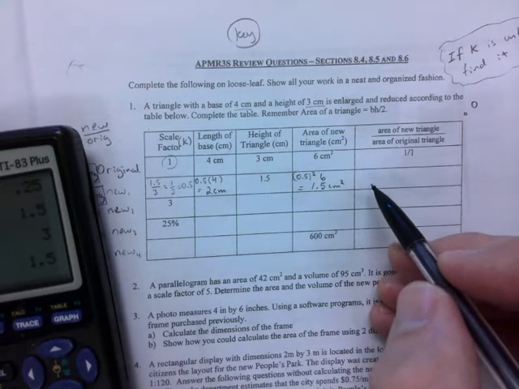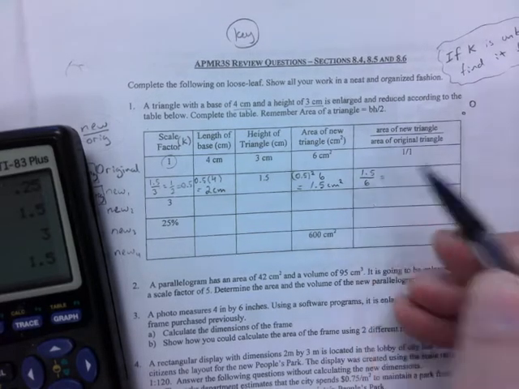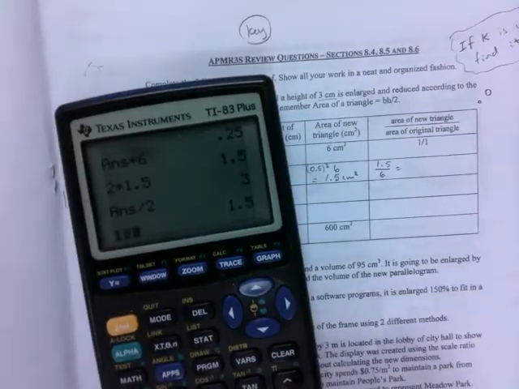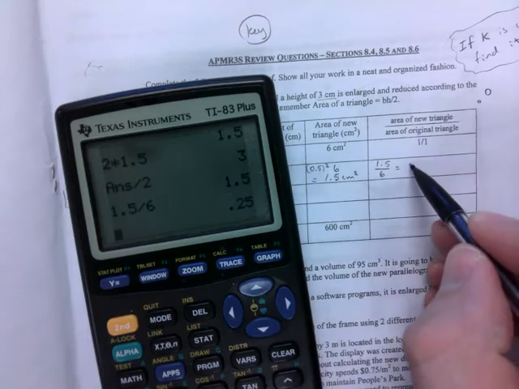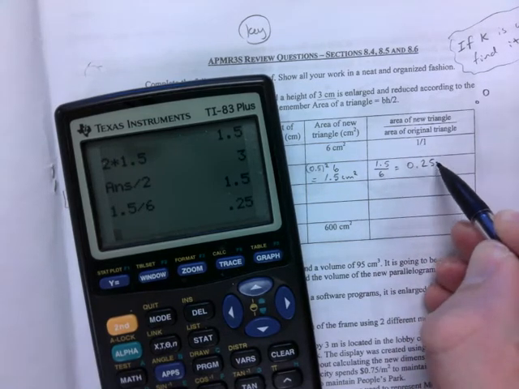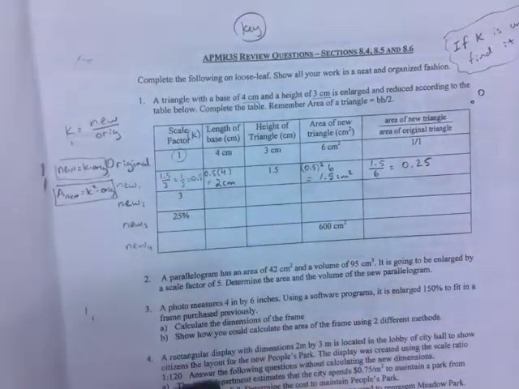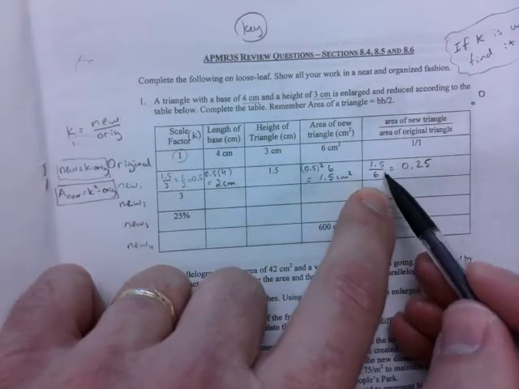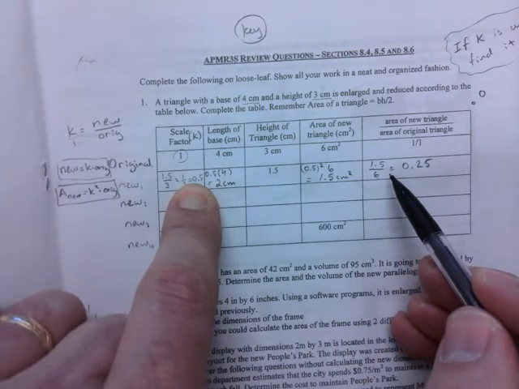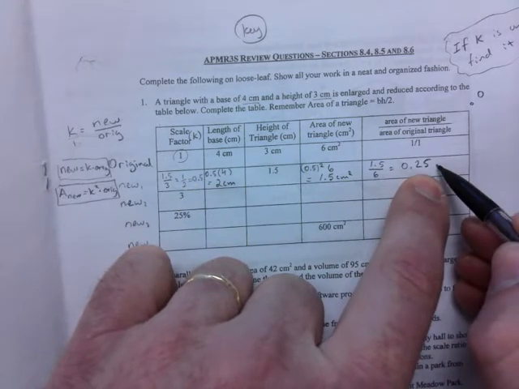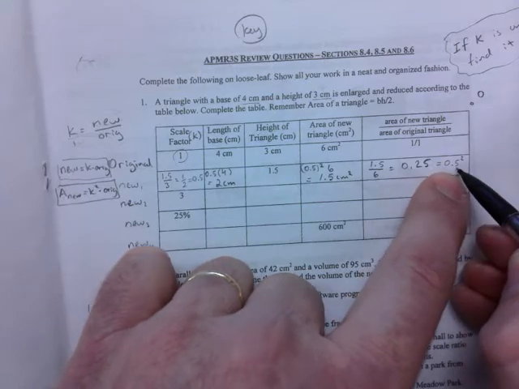Here I just want you to see how the areas have been affected. So you go 1.5 divided by 6, which is 0.25, which is k squared. No units there. That's how you know that their areas have not been affected by k, which is 0.5. They have been affected by k squared. This is the same as that.